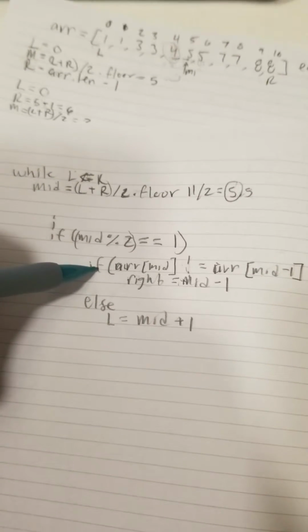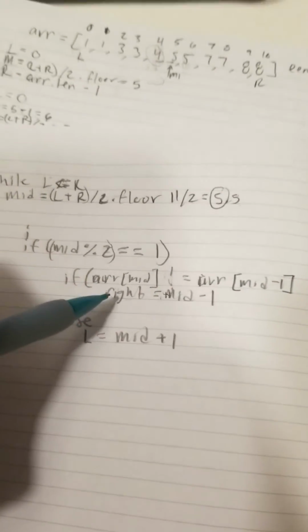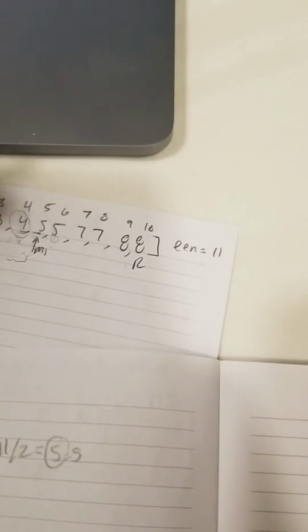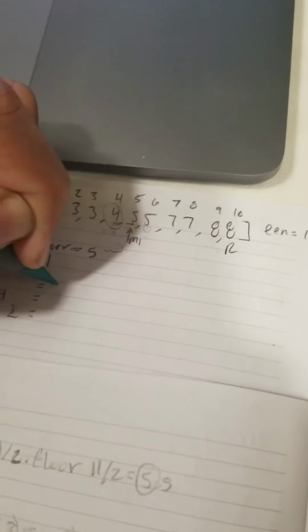Because we met the condition of if array mid, we met this condition, so we set the right equal to mid minus 1. So that's actually going to make it a 4. And this one a 2. So just to update these values over here to make it a little bit cleaner: 0, 4, and 2.